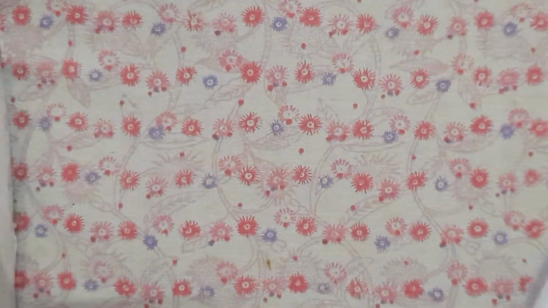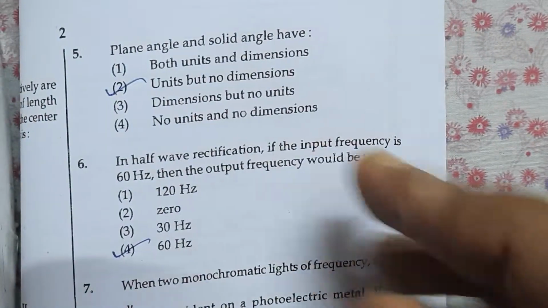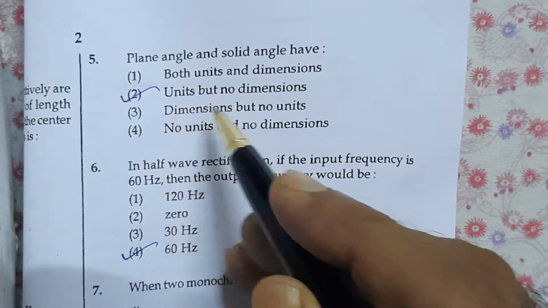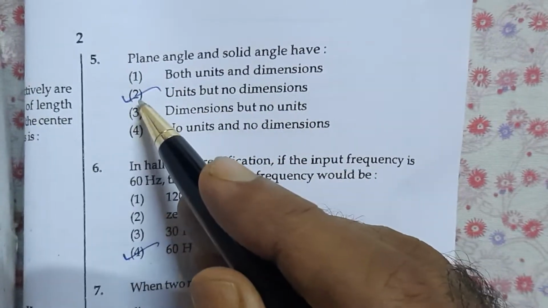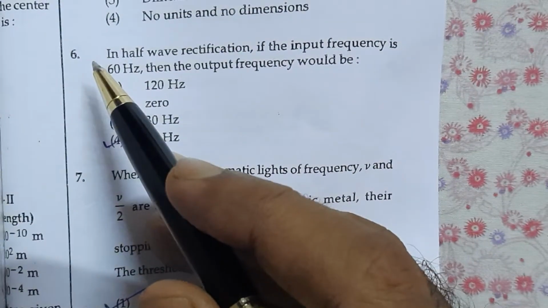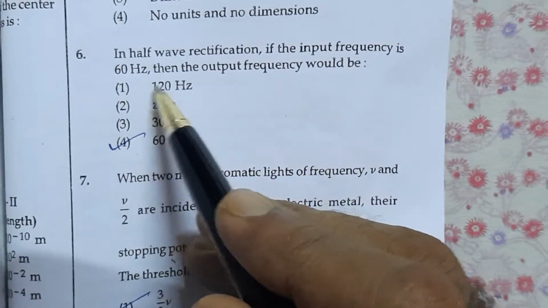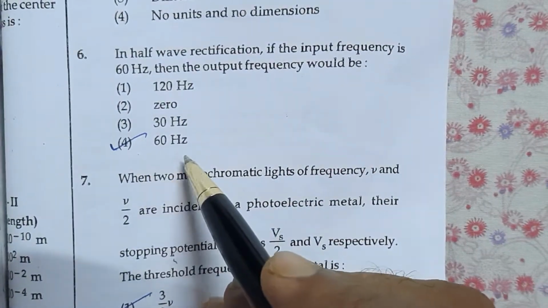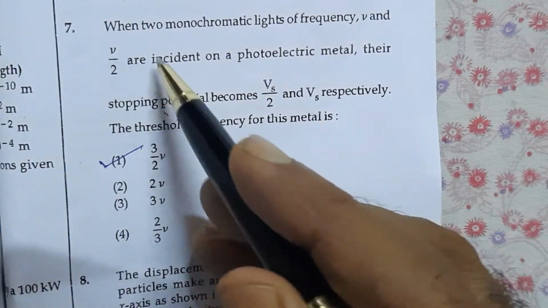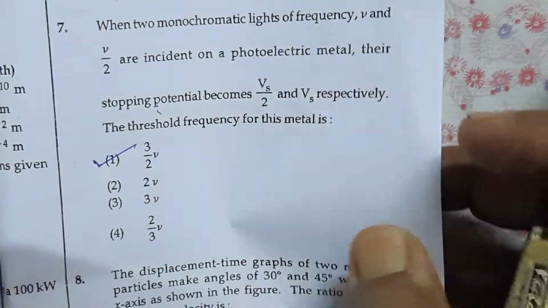Now let us switch over to question number 5. Plane angle and solid angle have units but have no dimensions. So the correct answer to question number 5 is 2. For question number 6, in half wave rectification, if the input frequency is 60 Hz, then the output frequency is also 60 Hz. For the 7th question, which is from the photoelectric effect, the correct answer is 3 nu by 2.